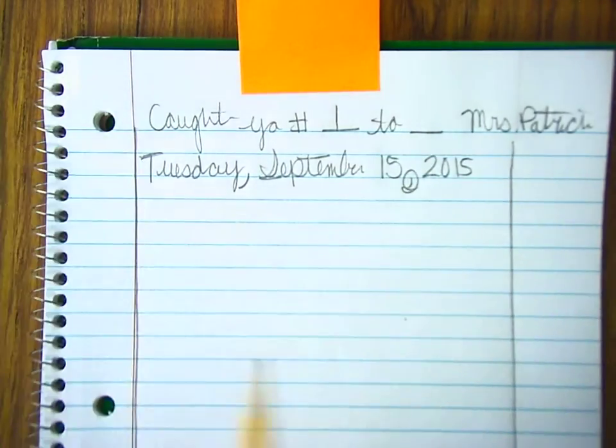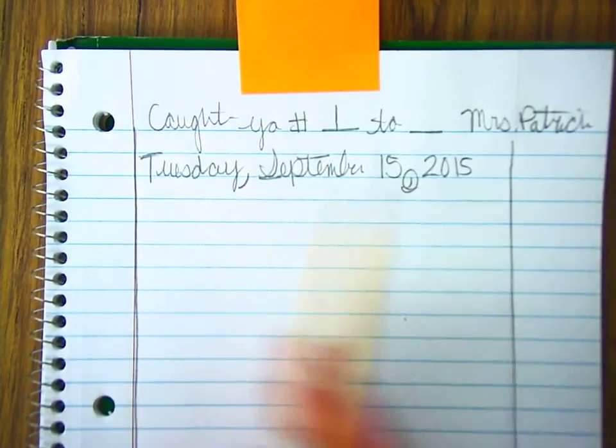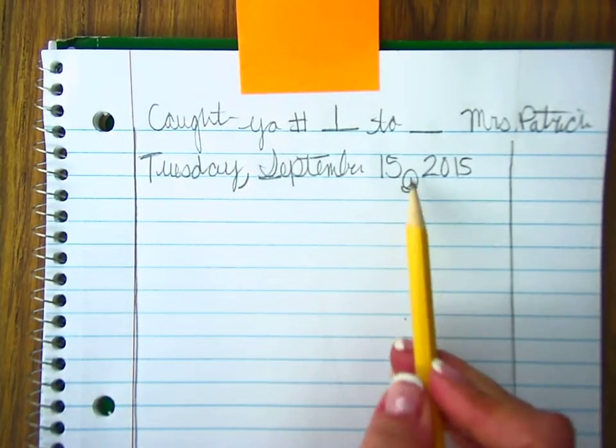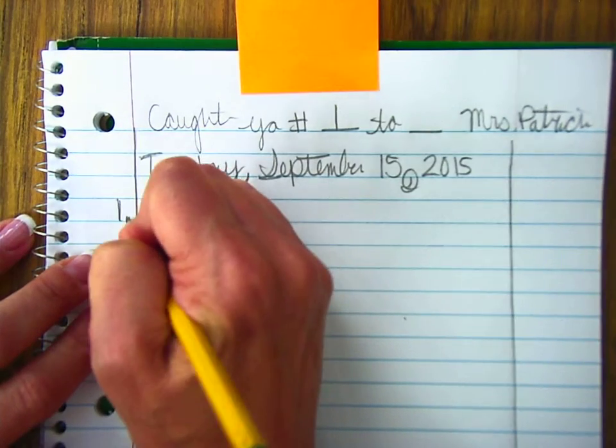This is how you will write the date every single time. The day of the week, a comma. The month, the day of the month, a comma, and the year. We're going to skip a line and start with number 1. I write number 1 in the margin.